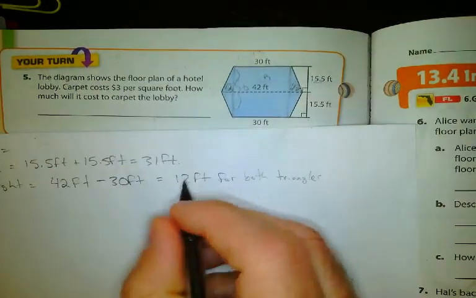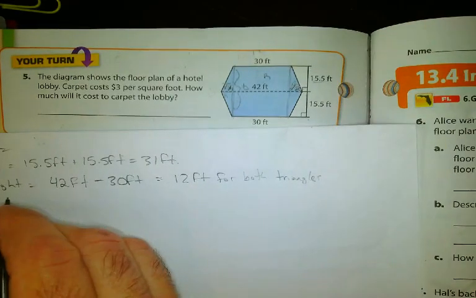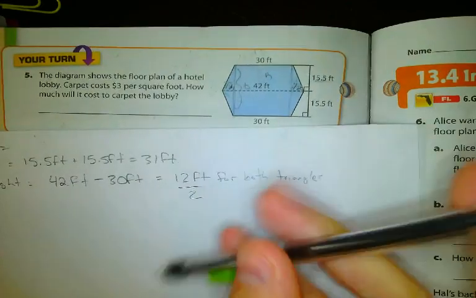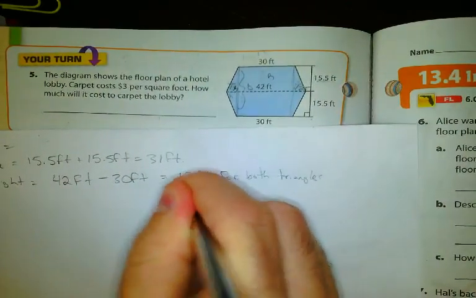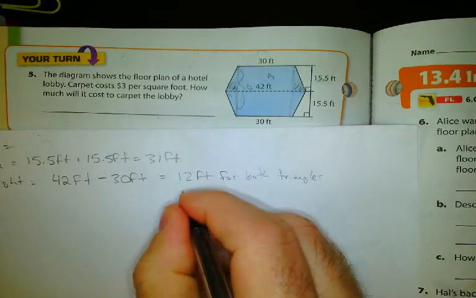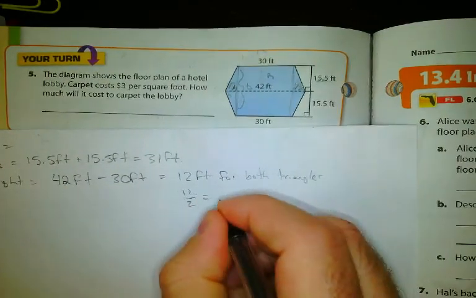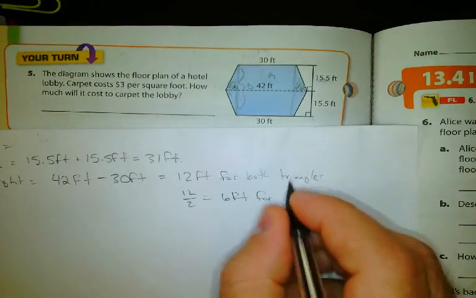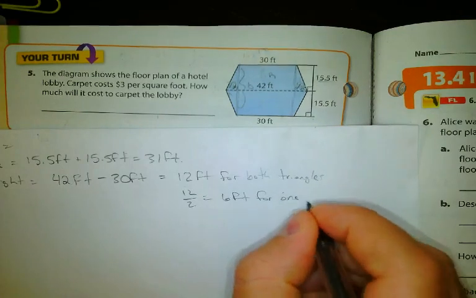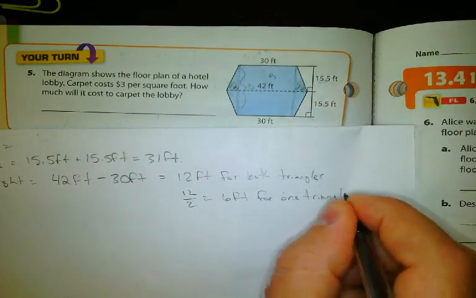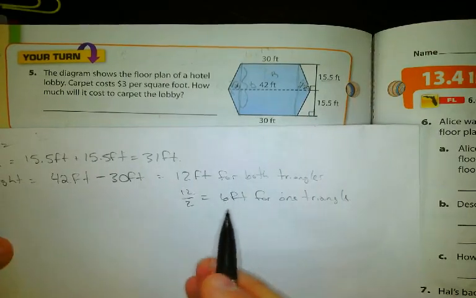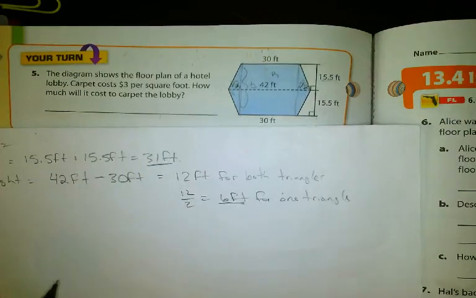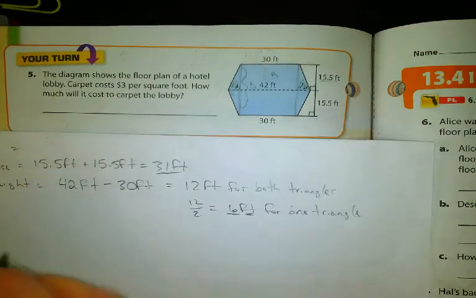And for one triangle, it's going to be 12 divided by 2. Let me not skip on this. So for one triangle, 12 divided by 2 is 6 feet. Alright, so now we know that our height is 6 feet, our base is 31 feet, and we're trying to find the area of the triangle.